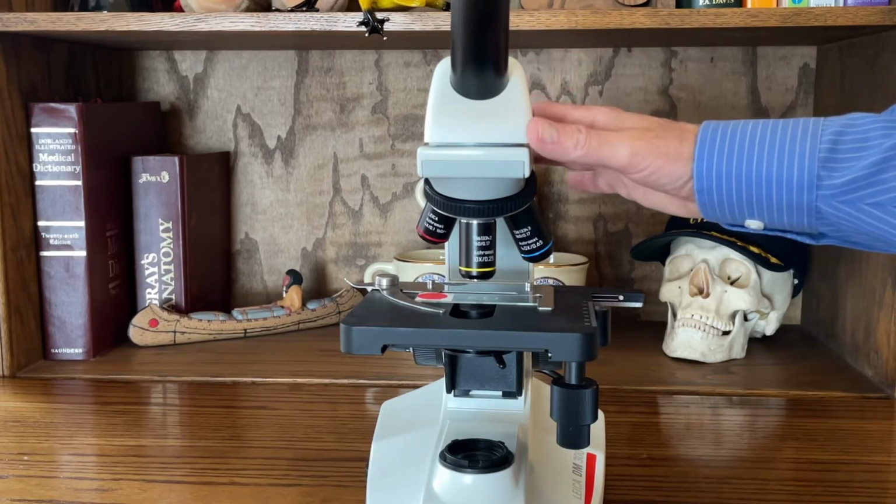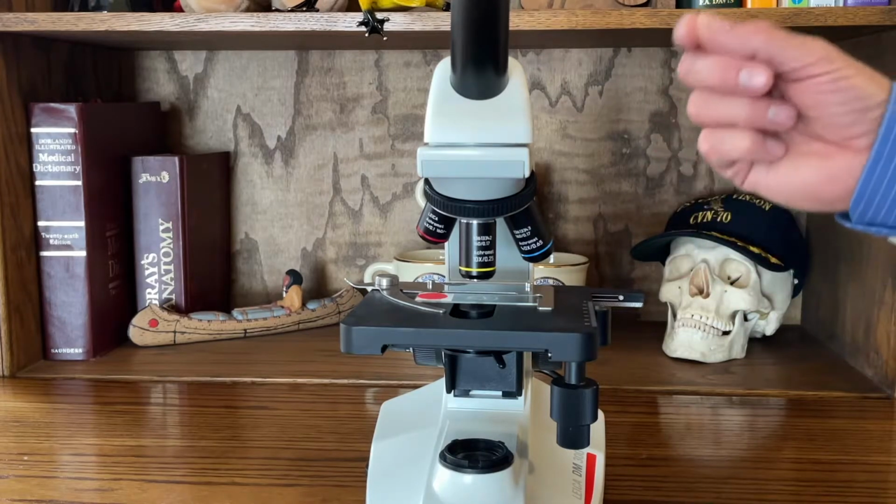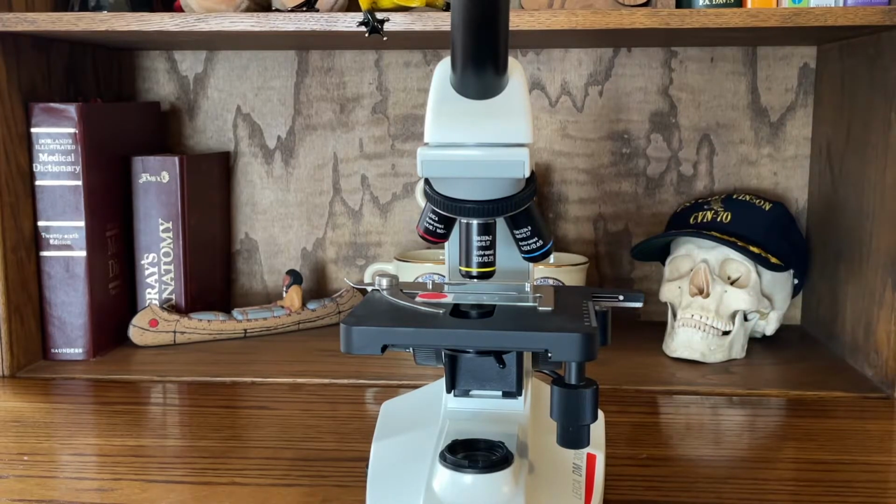So now let's take a look at this tissue specimen, and I'll show you what I was mentioning earlier about starting with the lowest power and making it easier to find your tissue sample on the slide.